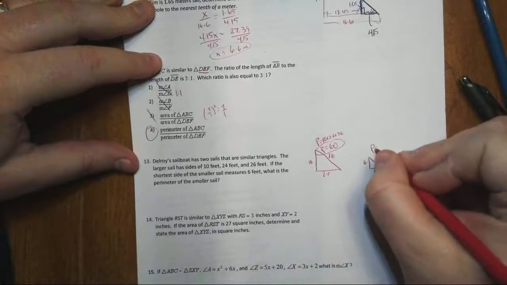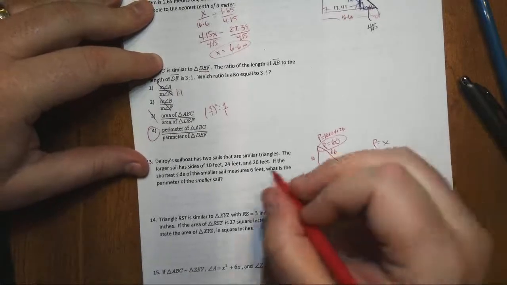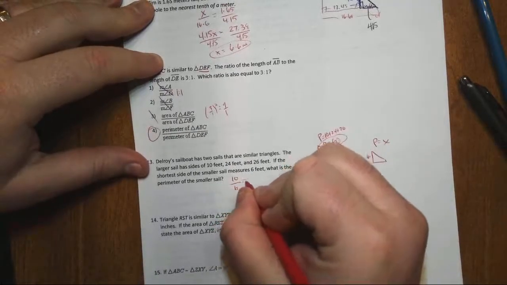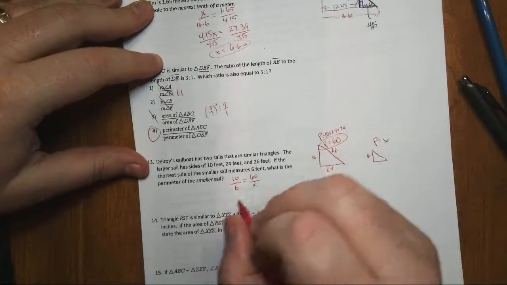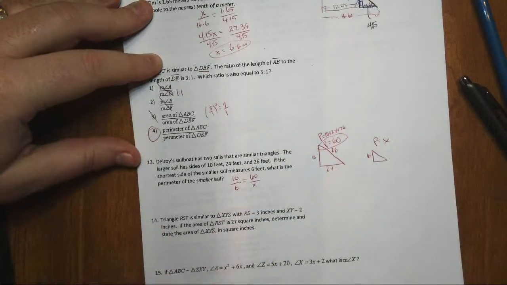So the perimeter we'll call here x. And we're going to do the ratio of the sides. So 10 over 6 is equal to the ratio of the perimeters, which is 60 over x. And then we'll just cross multiply and solve.